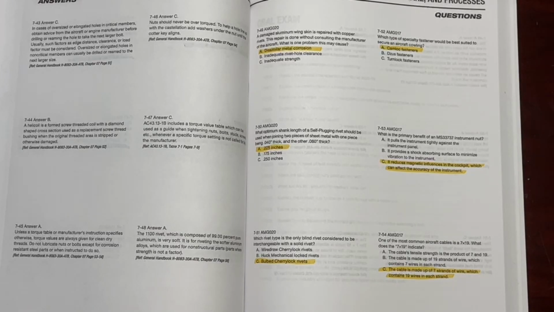752. Which type of specialty fastener would be best suited to secure an aircraft cowling? A. Cam lock fasteners. B. DZUS fasteners. Or C. Turn lock fasteners. The correct answer is A. Cam lock fasteners.